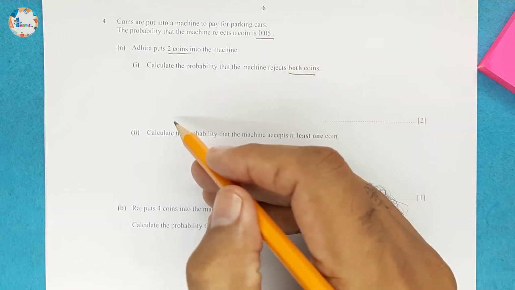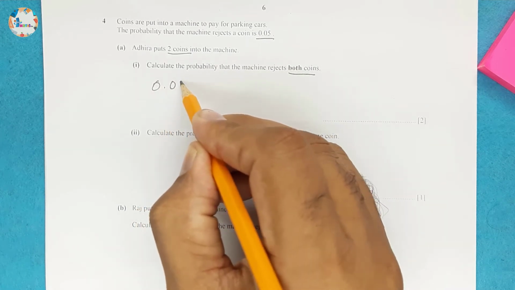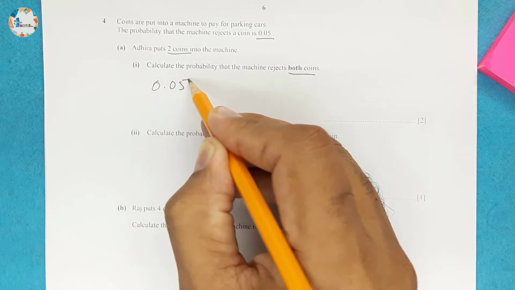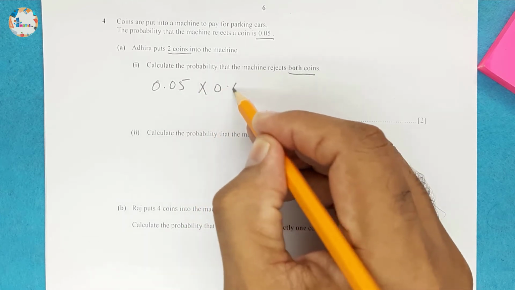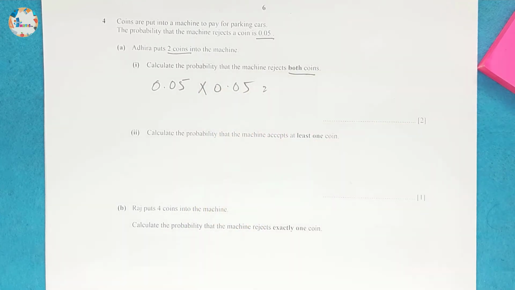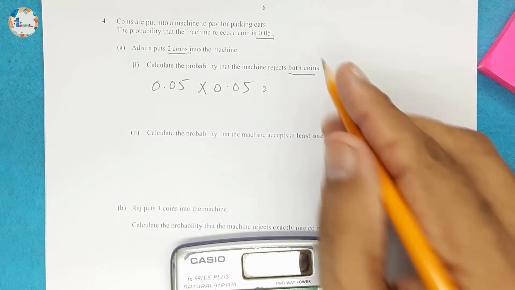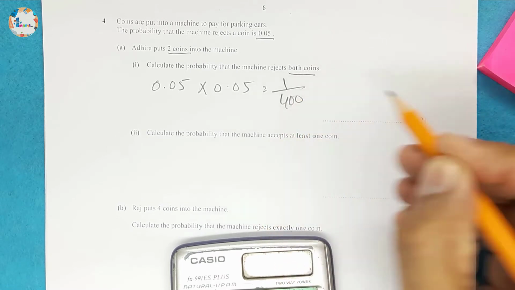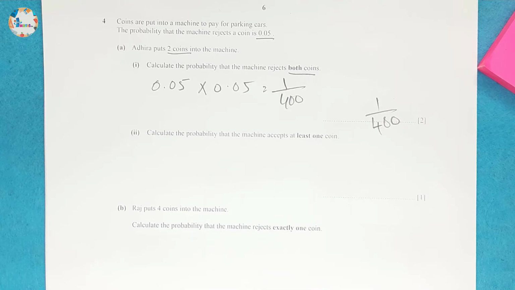So 0.05 is the probability for the first one, and the second one also rejection will be 0.05, and this will be equal to 0.05 times 0.05, which you can write as 1 over 400. You can provide it in fraction, or you can write it in decimal form, but I'm writing it here.